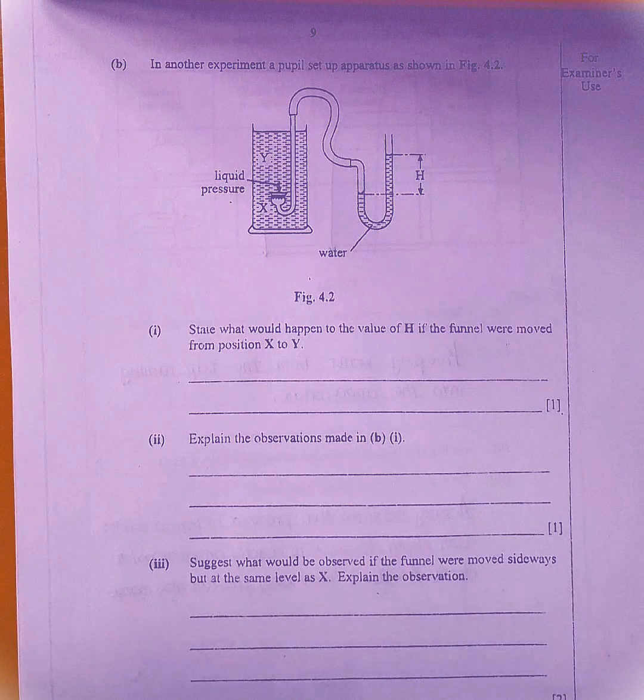Previously, we concluded that pressure increases with depth. As the depth increases, pressure is going to increase also. So here, if we move the funnel from position X to position Y, the value of H is going to decrease.